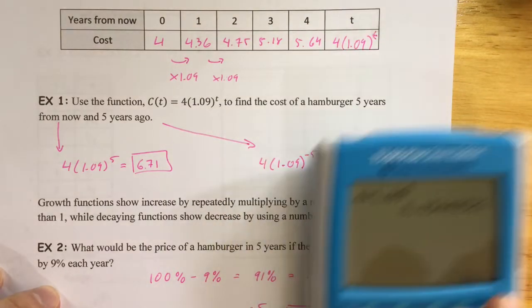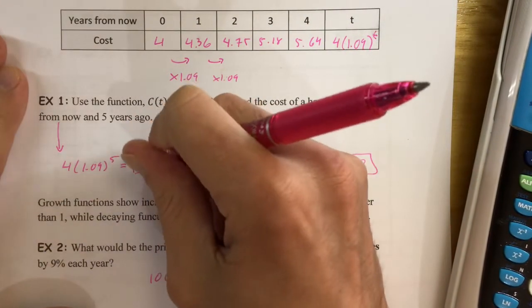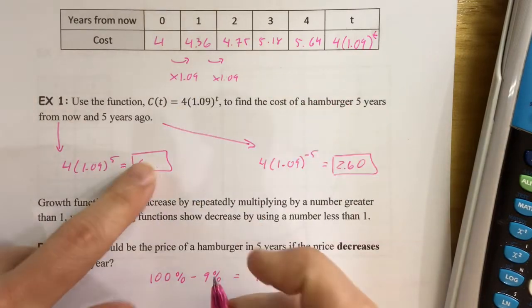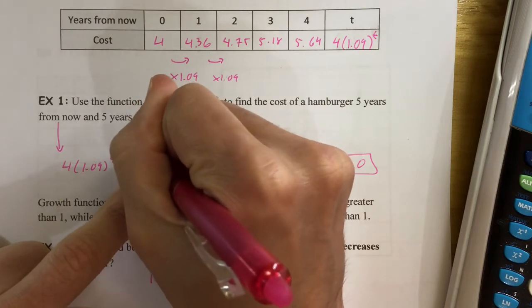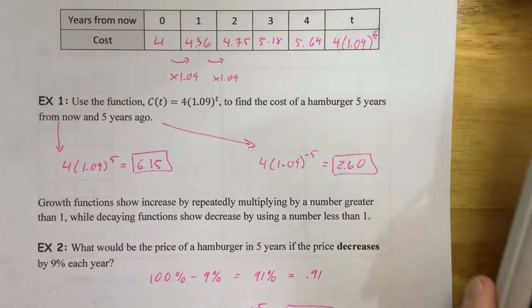Is that what I had up the top? I did. That's what I had originally. So I'm not really sure where that number came from, but there you go. You're going to get 615.